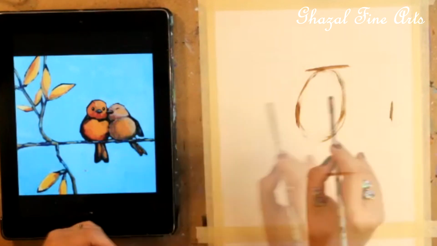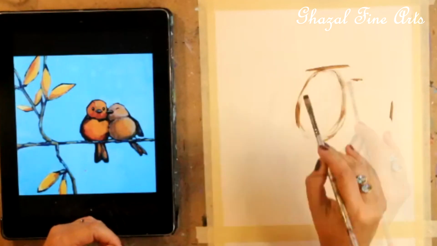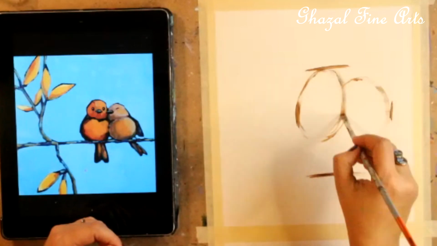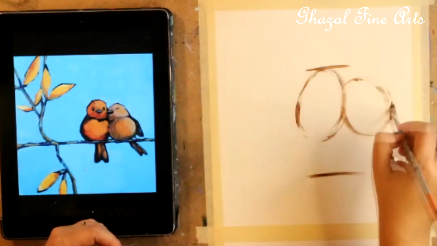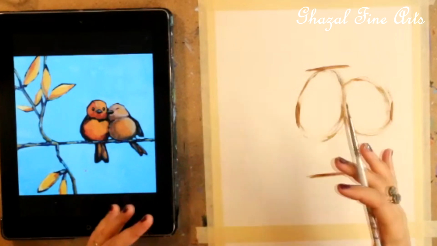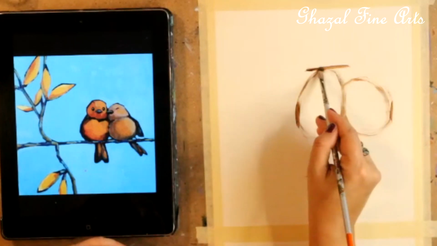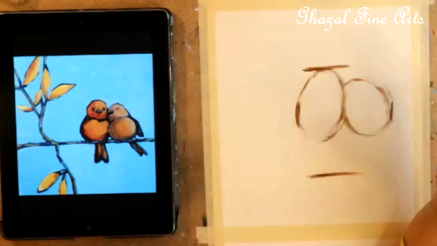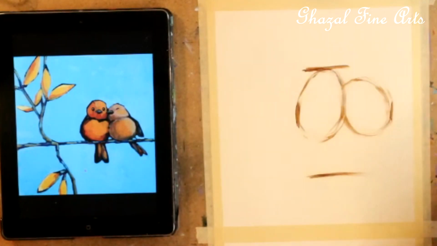And then the head of this one, a little bit on here. Another egg shape. It's always easier to start the drawing with the bigger modeling and then move on to the details.